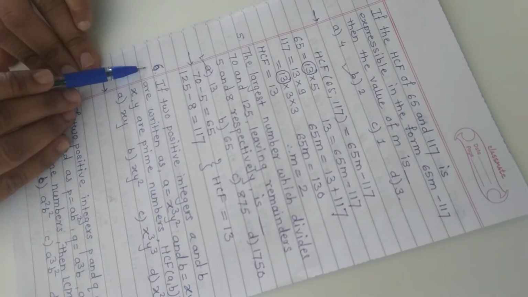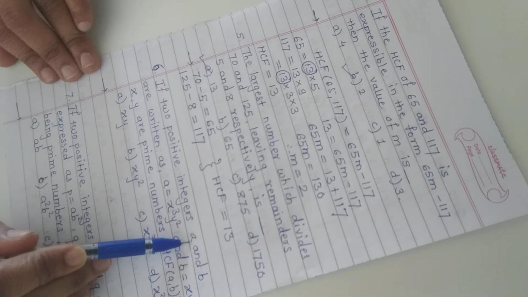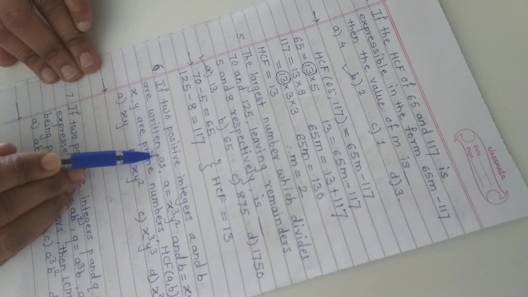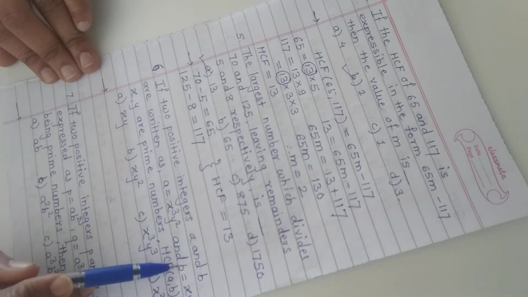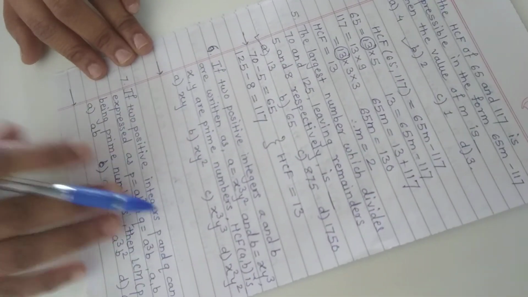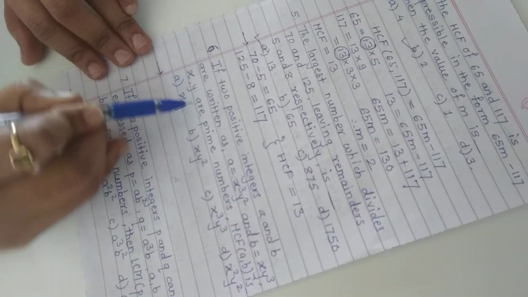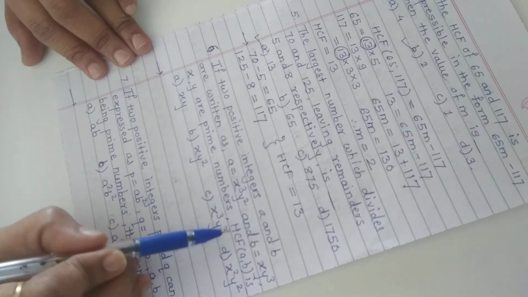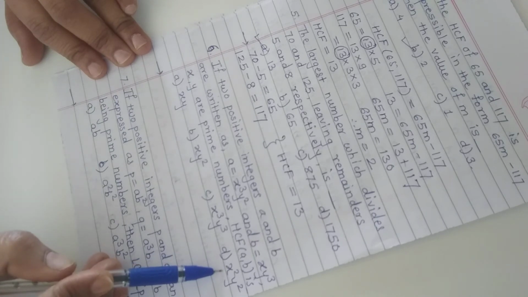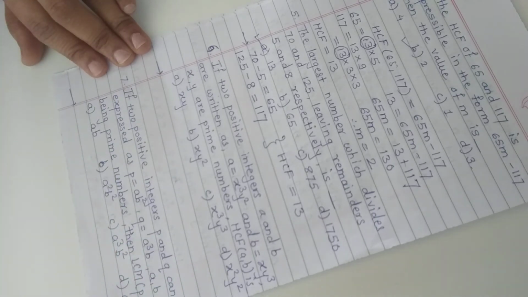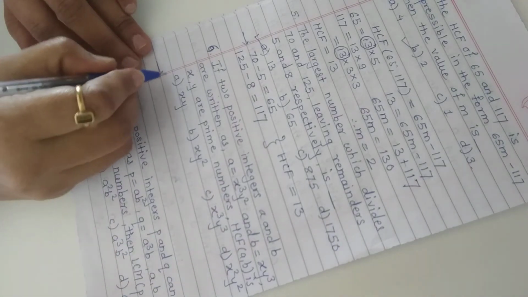Now question number 6. If two positive integers a and b are written as a is equal to x cube y square and b is equal to x y cube, for x and y prime numbers, then the HCF of a and b is. We have to write the answer from these four options. Now here we have to find the HCF of two given numbers.